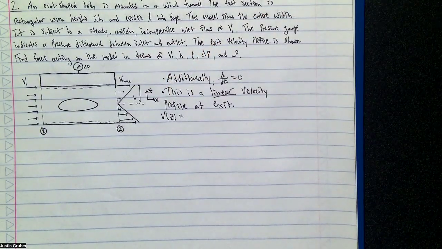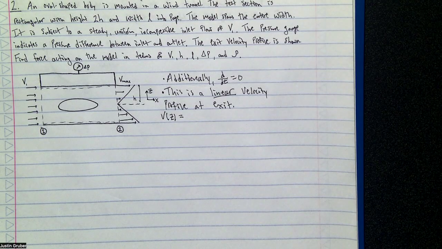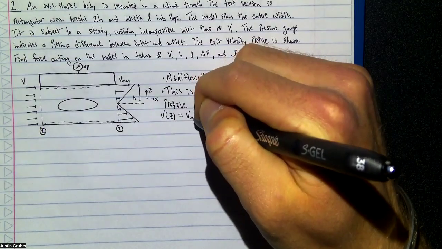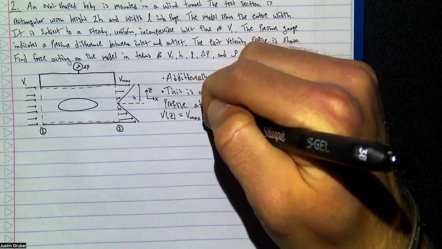We're gonna have some ratio looking thing, because it's a linear velocity profile. So just from triangles, as you go up the triangle, it's a ratio of the height, rise over run. So it's going to be some ratio multiplied by this V max. So V max times something in parentheses.